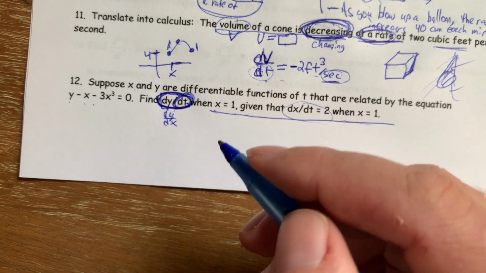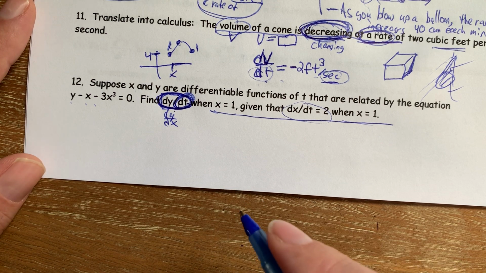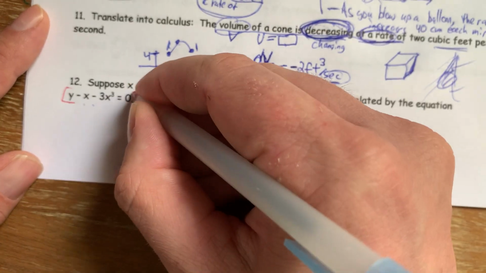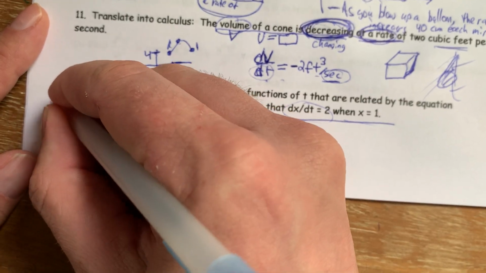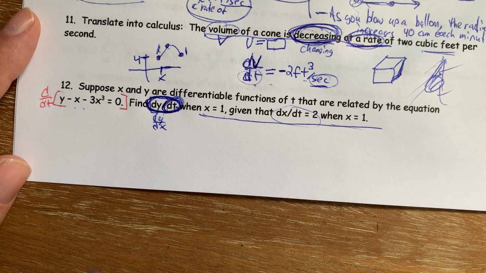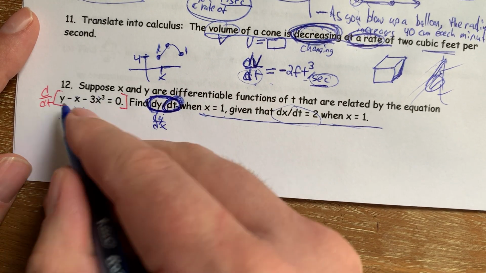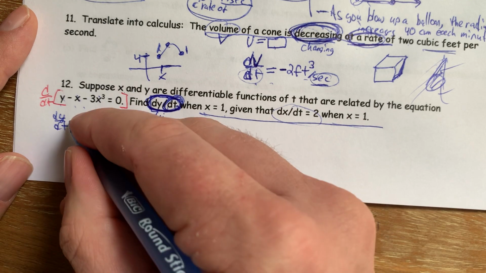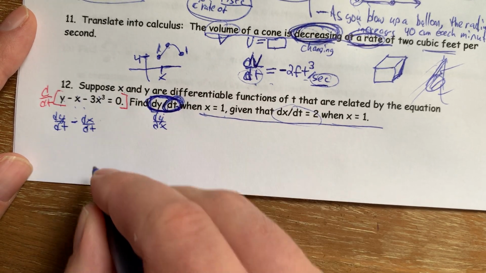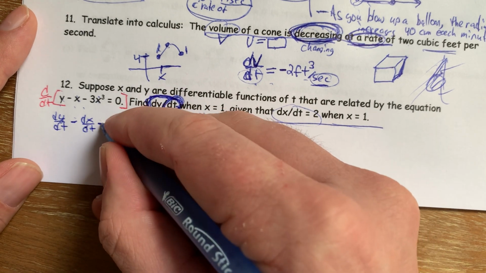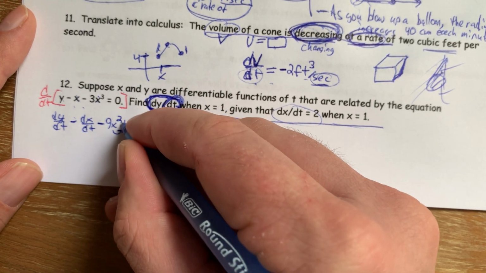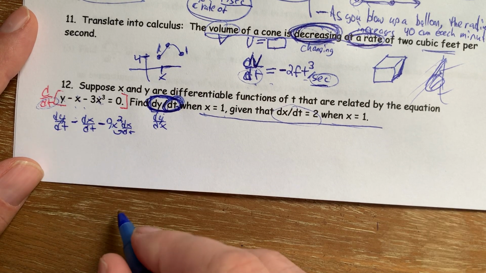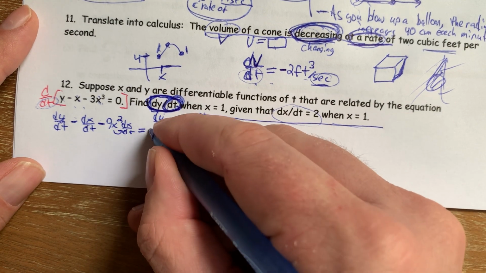Whenever you see this, what you just need to do, and this is fairly straightforward, is take the derivative with respect to time on both sides. So you're going to do implicit differentiation, but with d/dt, the derivative with respect to time, and you'll end up with a dy/dt and dx/dt's. The derivative of y with respect to time is dy/dt. The derivative of x is dx/dt. The derivative of minus 3x cubed is minus 9x squared times dx/dt, because again, the variable we're taking the derivative with respect to is time, not x, equals 0.